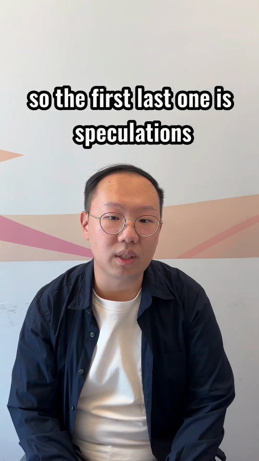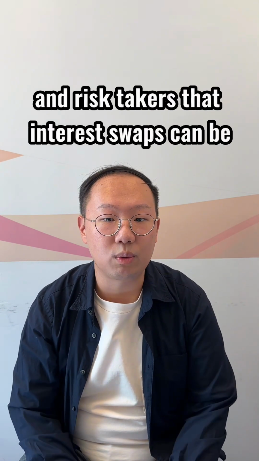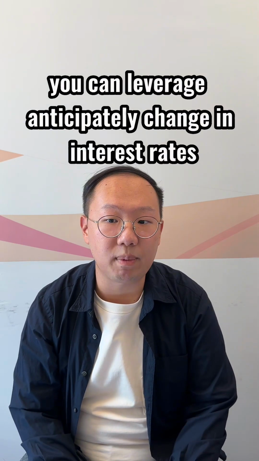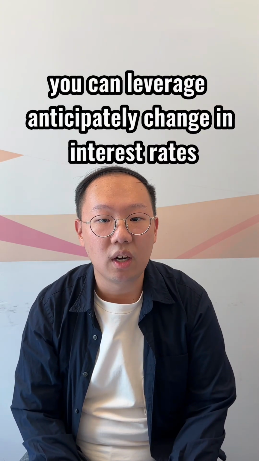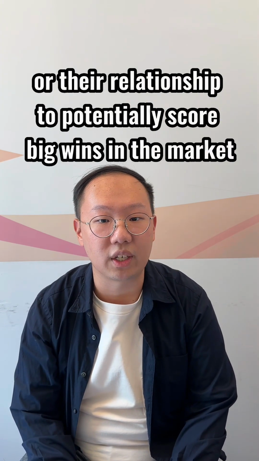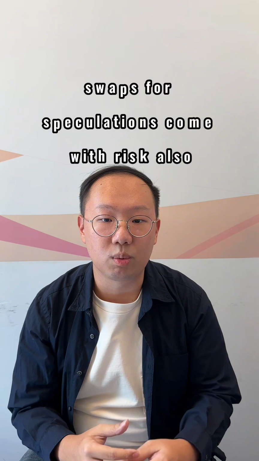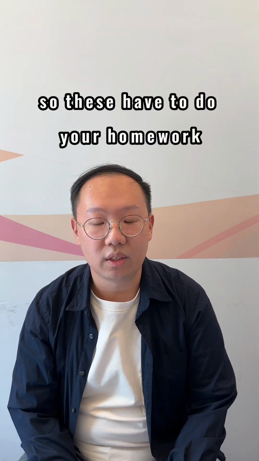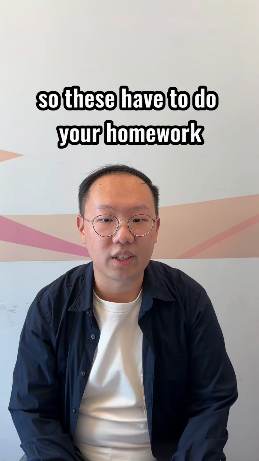The last one is speculation. For investors and risk takers, interest rate swap can be a fantastic tool. You can leverage anticipated changes in interest rates or their relationship to potentially score big wins in the market. Interest rate swaps for speculation come with risk also, so you have to do your homework.